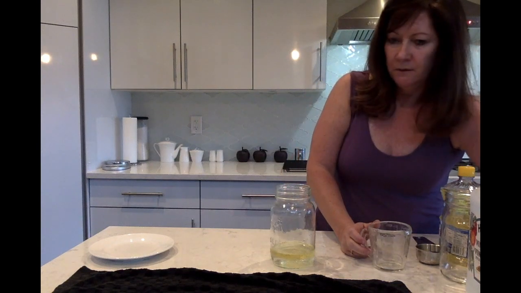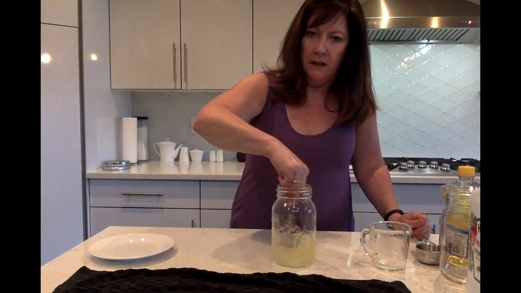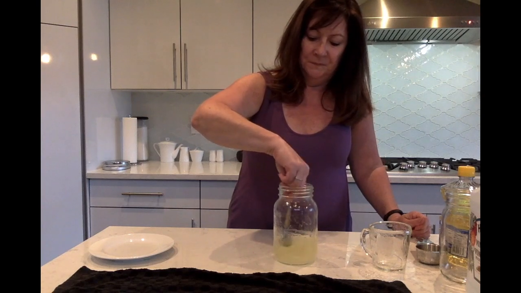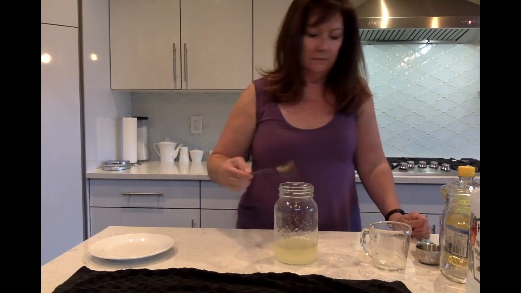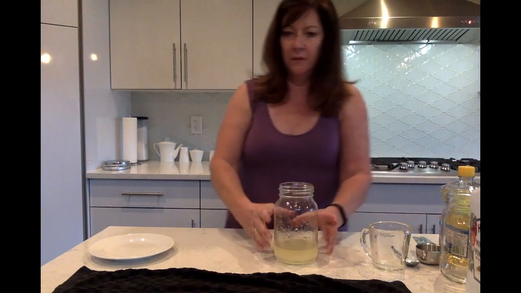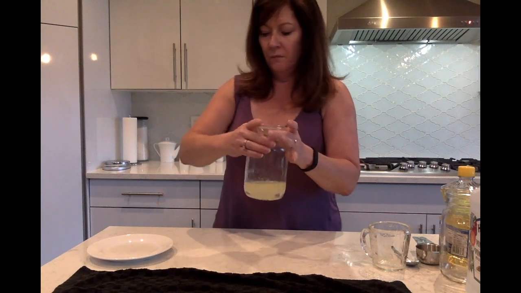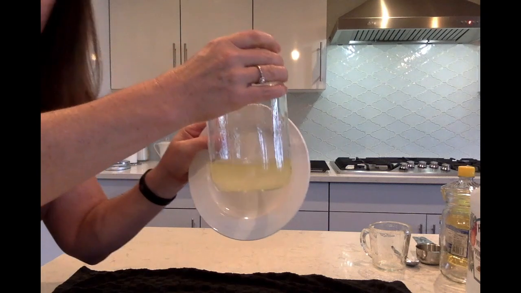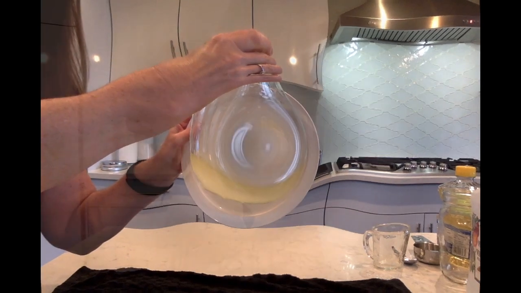You take a spoon and you give it a stir. Really good stir to mix it up. And now you are going to let the solution or mixture wait and dissolve and see if it does dissolve.